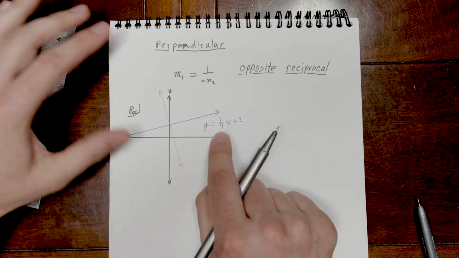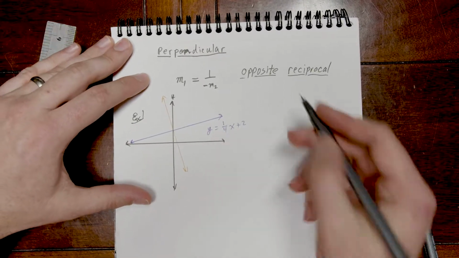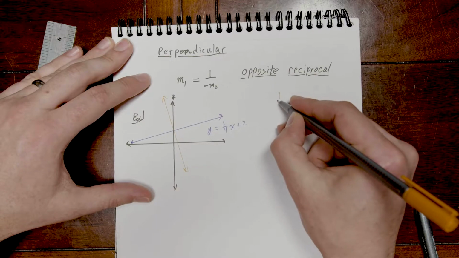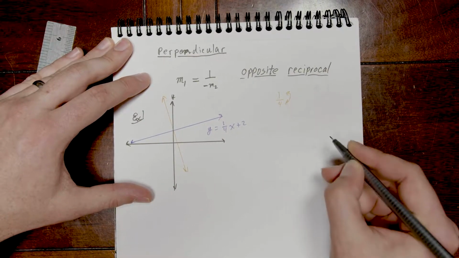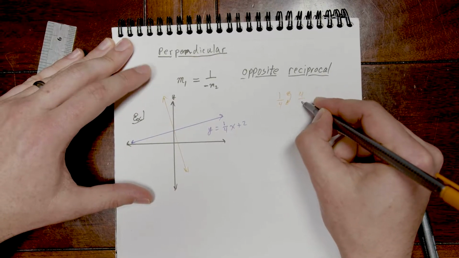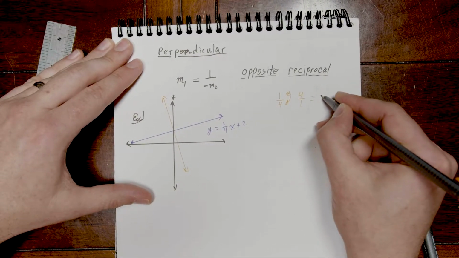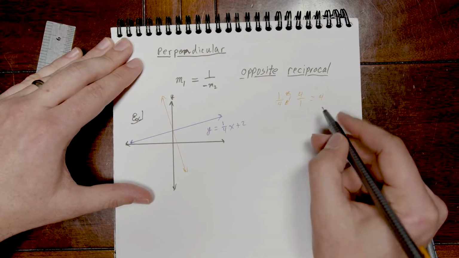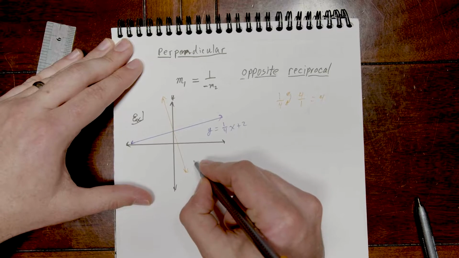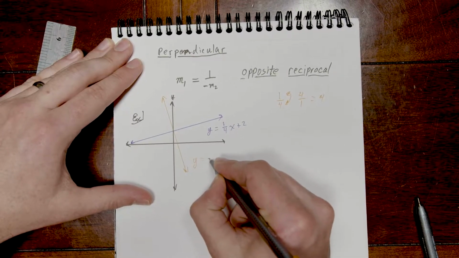So what is its slope going to be? We're going to flip this one over. If we take 1/4 and flip it over and find its reciprocal, then we end up with 4 over 1, which equals 4. And then we also find the opposite of it. So the slope of this line should be -4x.